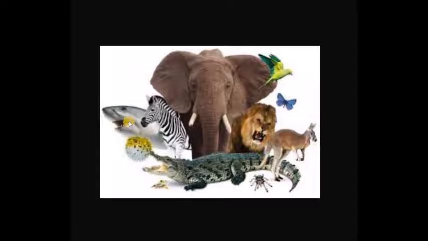And I'm just going to look here. I got a shark, I got a zebra, I've got a pufferfish, I've got an alligator, I've got a frog, I've got, I'm going to guess, a spider, a kangaroo, a lion, a butterfly, and a bird. Okay, 1, 2, 3, 4, 5, 6, 7, 8, 9, 10, 11. 10 or 11 organisms. Let's just say 10.